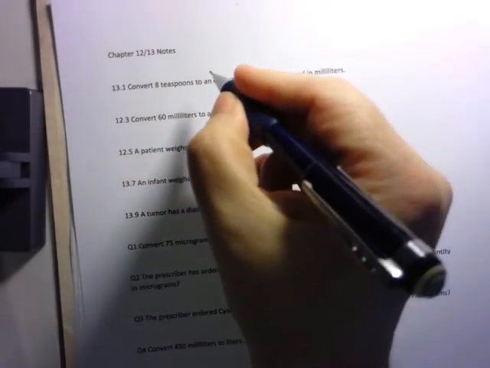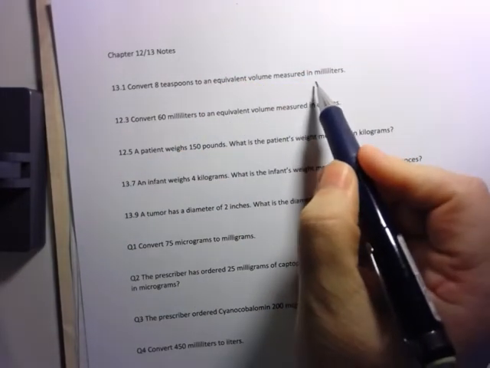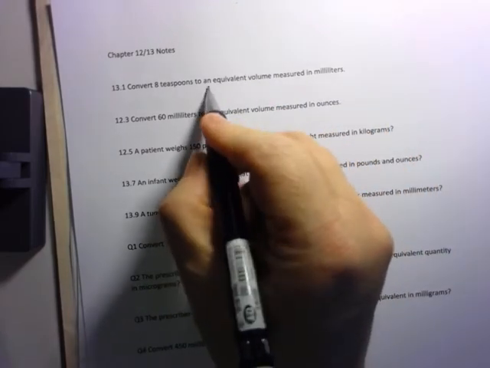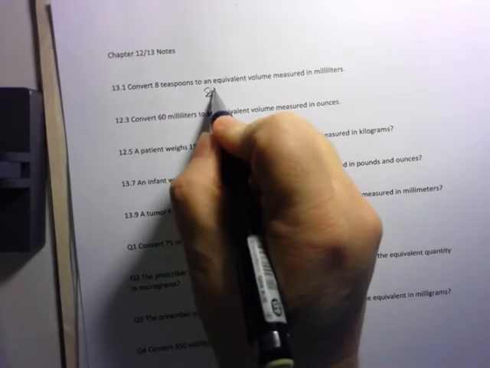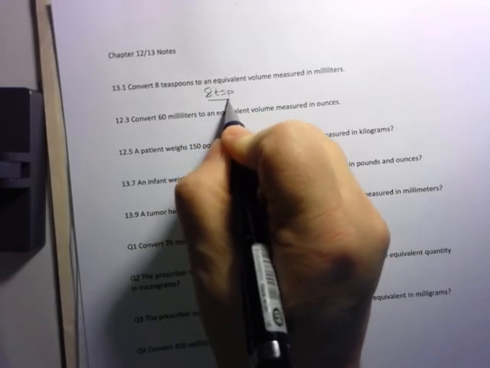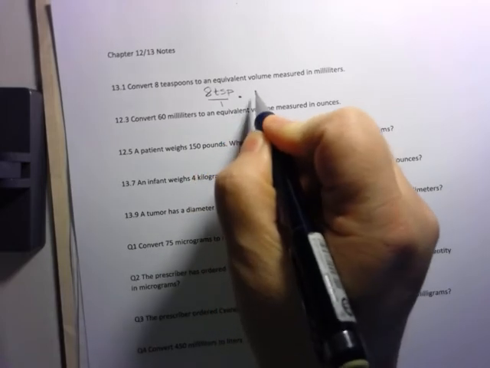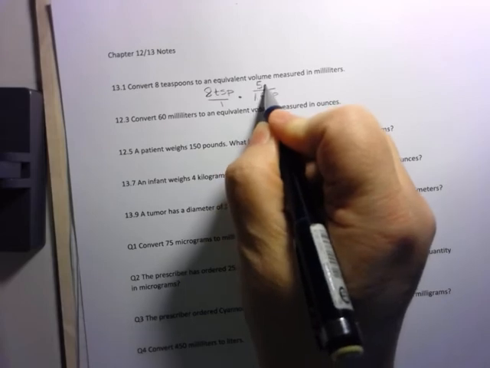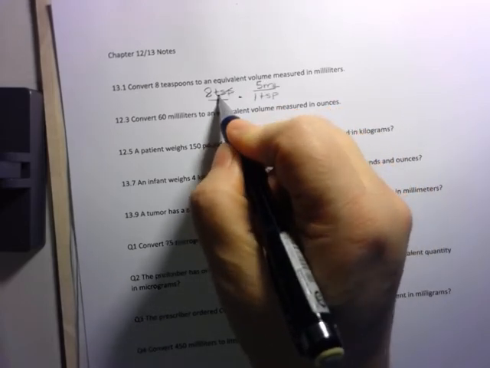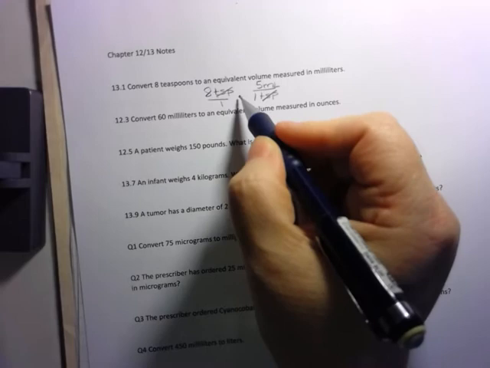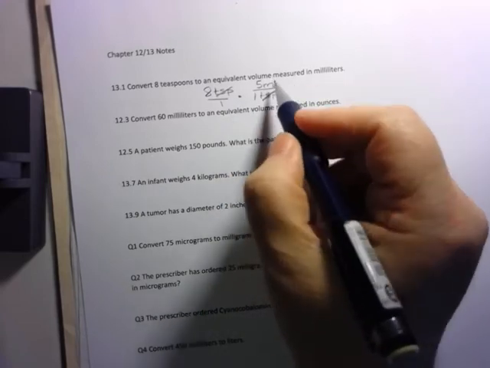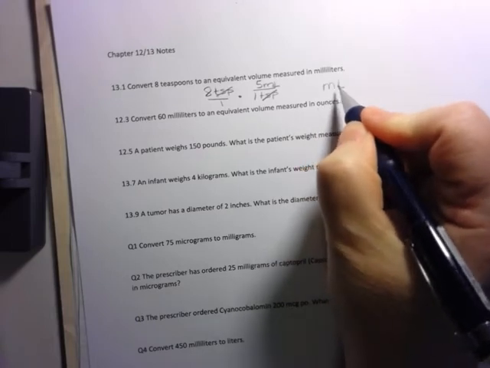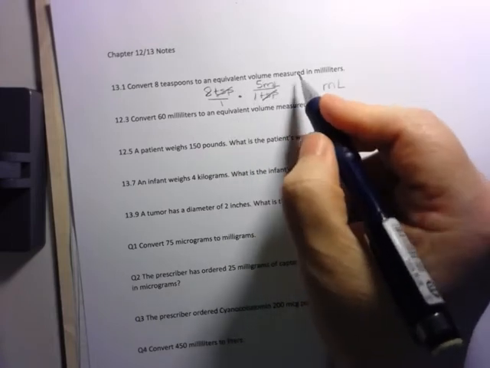So I'm going to start with 8 teaspoons and convert it into milliliters. So I look at my conversion factor. First I'm starting with 8 teaspoons, and I have 1 teaspoon equals 5 milliliters. My teaspoon is in the denominator so that I can cross off the units. My units is mLs in the numerator. And then I take 8 times 5.